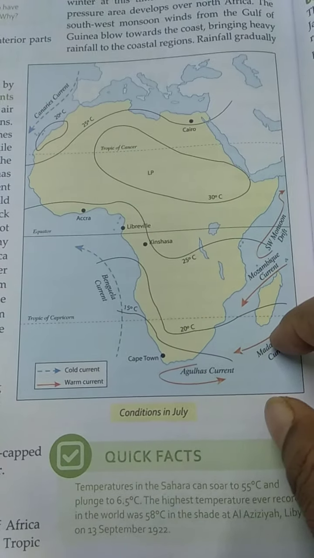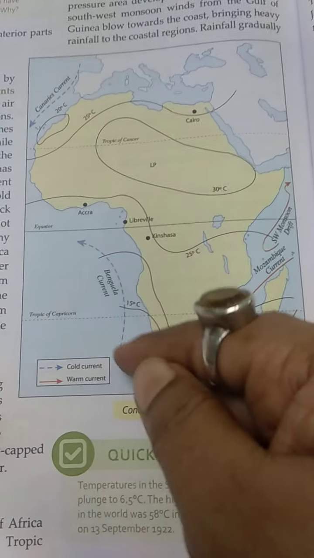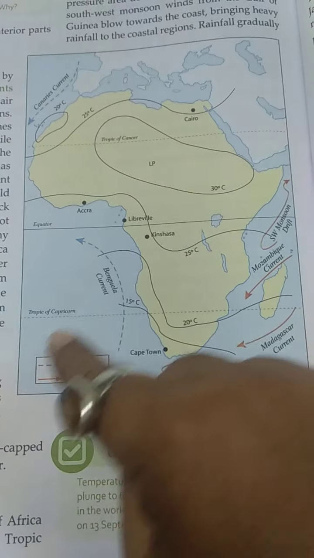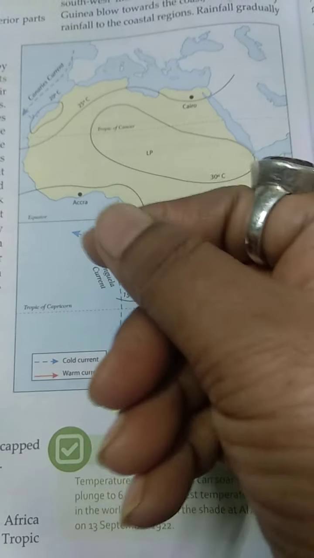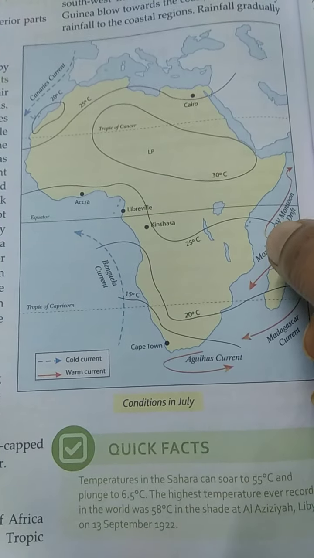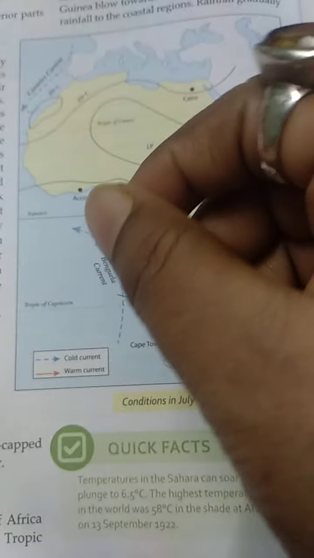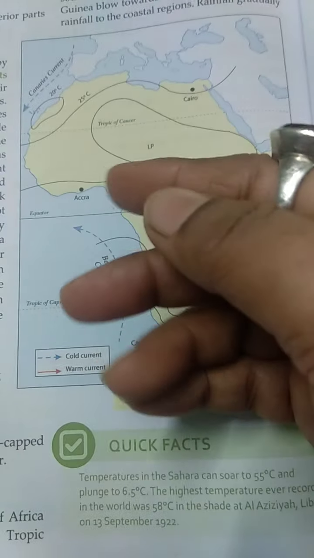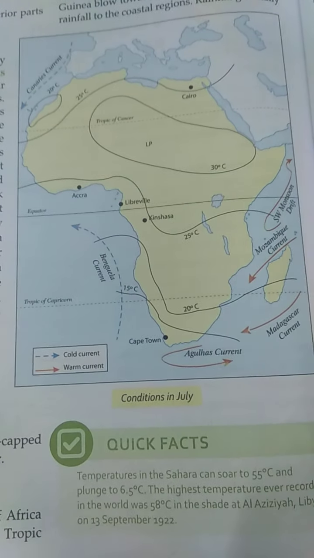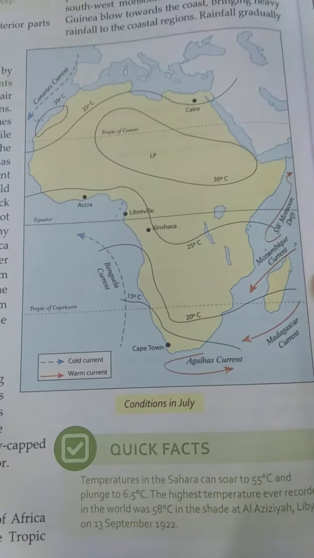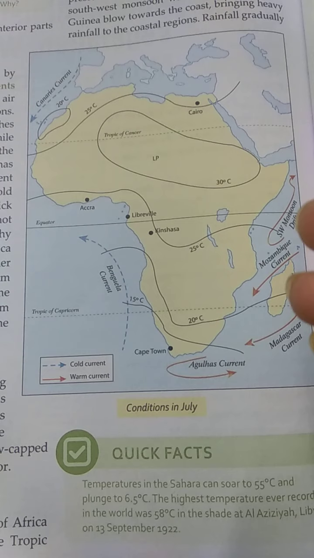How does this affect them? These are cold currents. The wind that is blowing over a cold current also becomes cold, and so it can't pick up the moisture which air can pick up from warm water. As it cannot pick up moisture, it cannot form clouds. If there is no moisture, then nothing will go up high and come together, and there will be no cloud if no water particles are there.